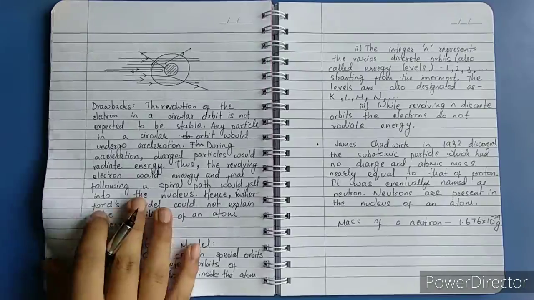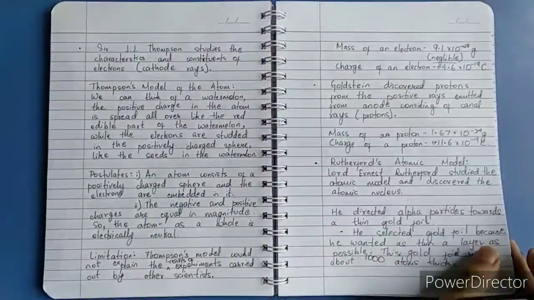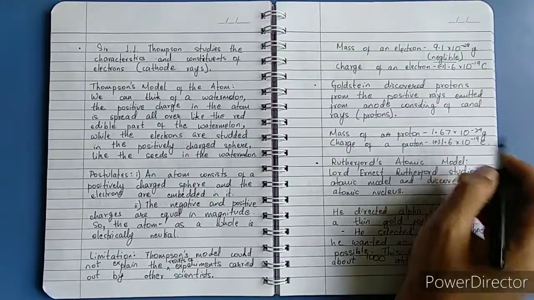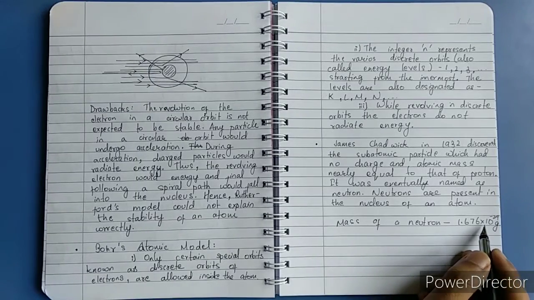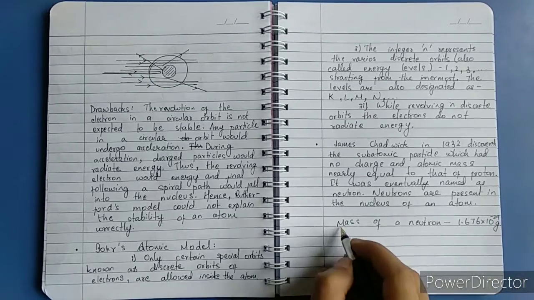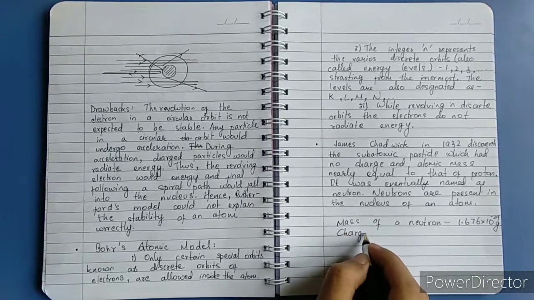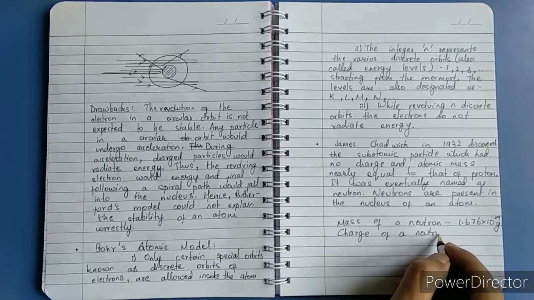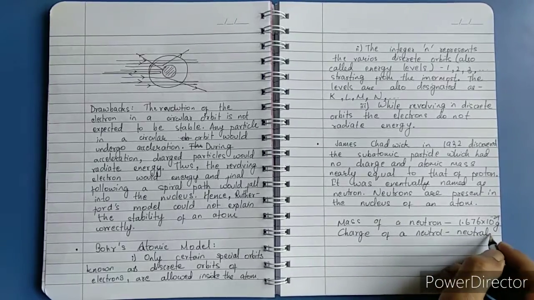This is quite similar to the mass of a proton. Mass of a proton is 1.67 × 10^-24 gram, and this is approximately 1.676 × 10^-24 gram. Charge of a neutron, it does not have any charge, it is neutral.